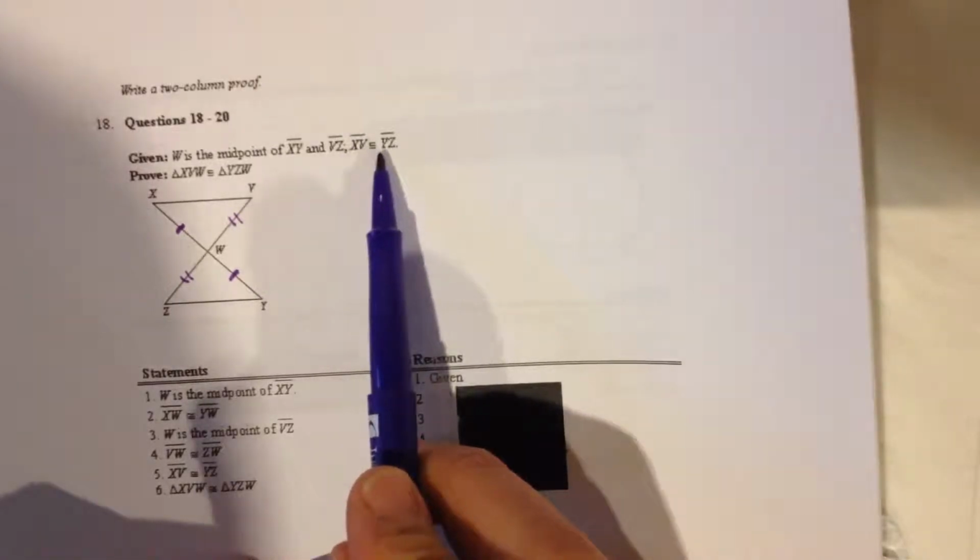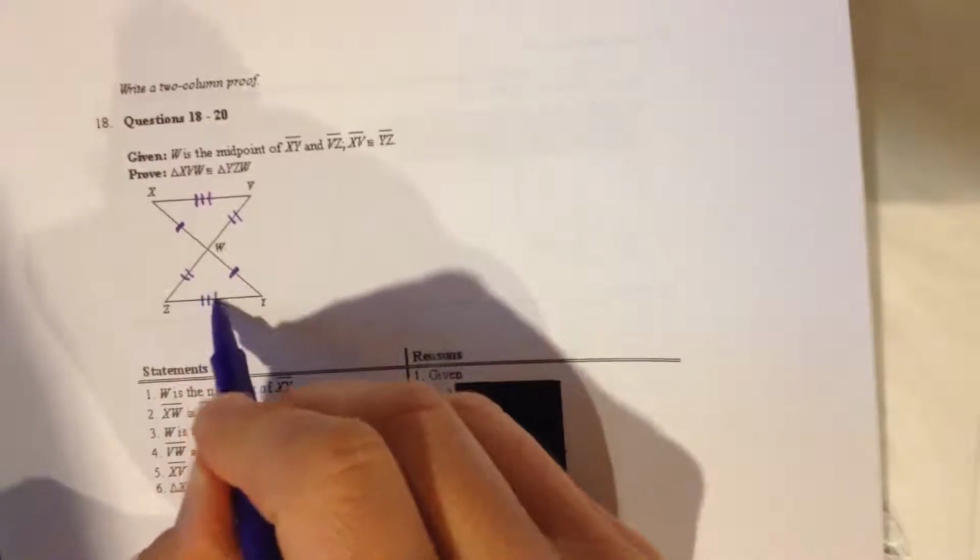Last but not least, it says that XV is equal to YZ. So there's a whole lot given there. It's just a matter of writing out the obvious now. Okay, so the statements are all there. The first one's given. The second one, how do I know that XW is equal to YW?